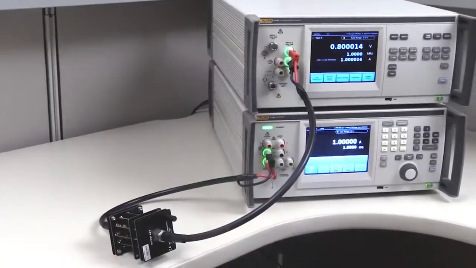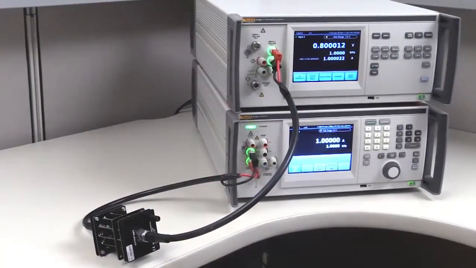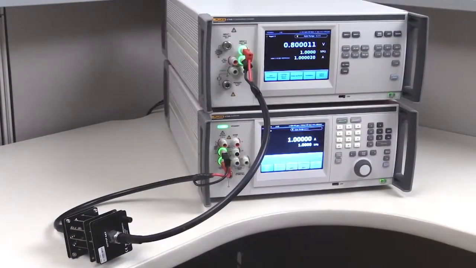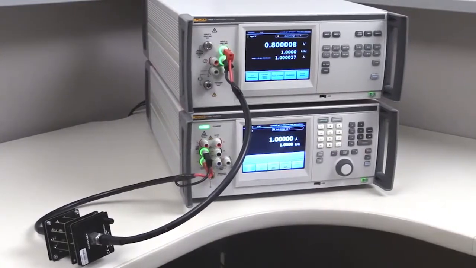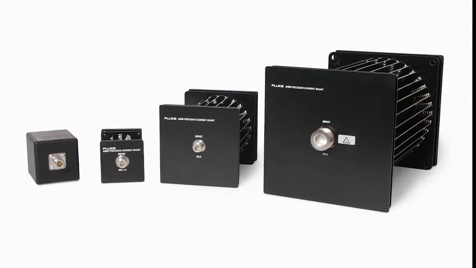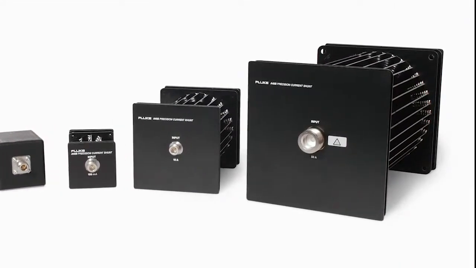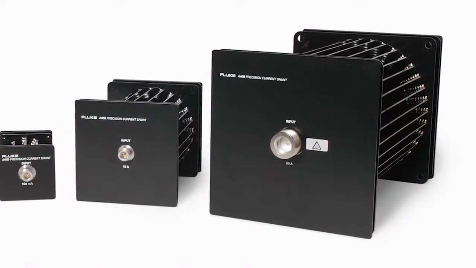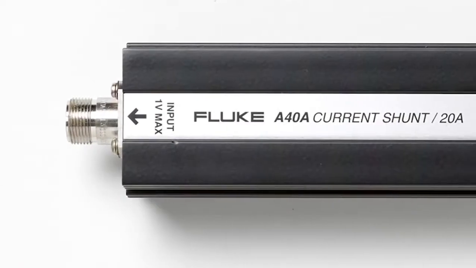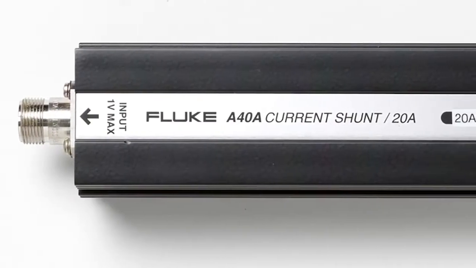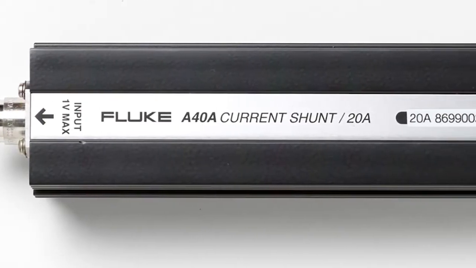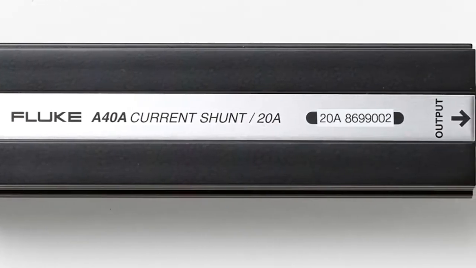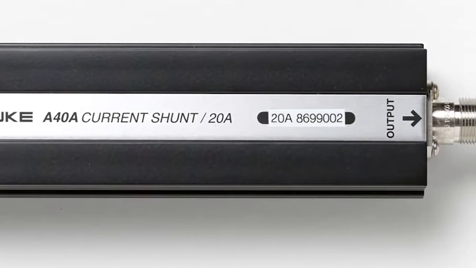The second major improvement is the 5790B's ability to make direct, absolute, or relative current measurements with current shunts without needing to make any calculations. The 5790B is optimized for use with the Fluke A40B current shunts up to 100 amps to make absolute and relative measurements. Fluke A40 and A40A shunts can be used for relative current measurements. The 5790B can also use custom shunts that have been calibrated as a system along with the 5790B.